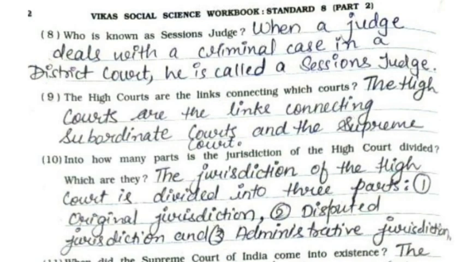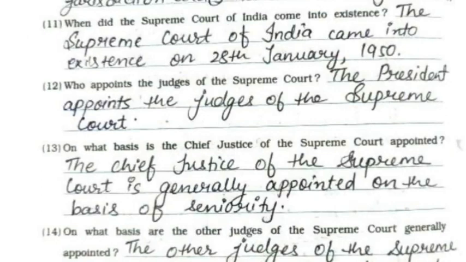Ninth, the high courts are the links connecting which courts? The high courts are the links connecting subordinate courts and the Supreme Court. 10th, into how many parts is the jurisdiction of the High Court divided? Which are they? The jurisdiction of the High Court is divided into three parts. First, original jurisdiction, second, disputed jurisdiction, and third one, administrative jurisdiction. 11th, when did the Supreme Court of India come into existence? The Supreme Court of India came into existence on 28 January 1950.